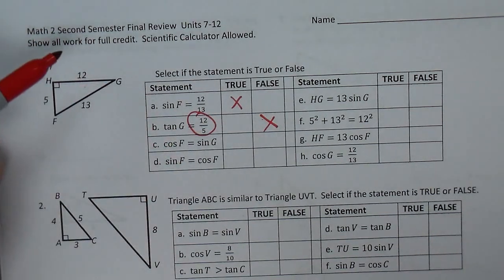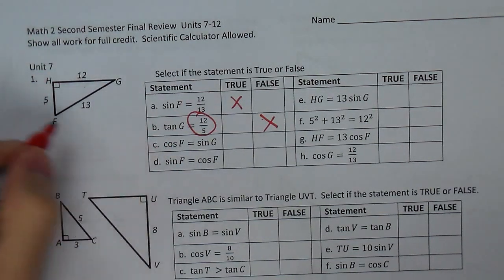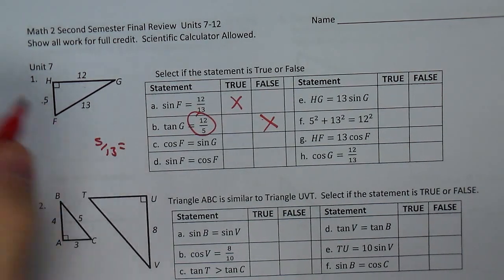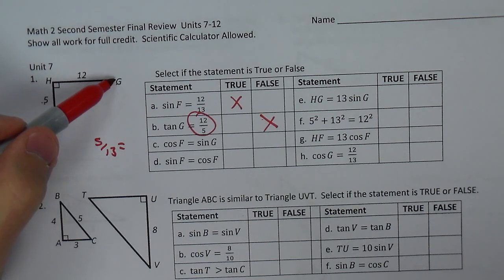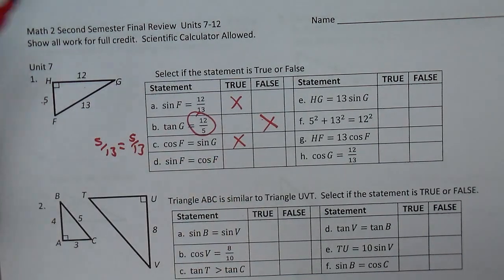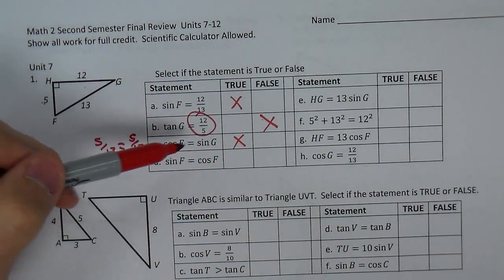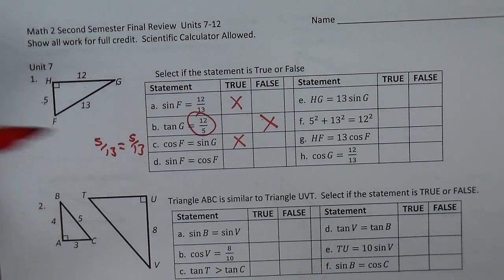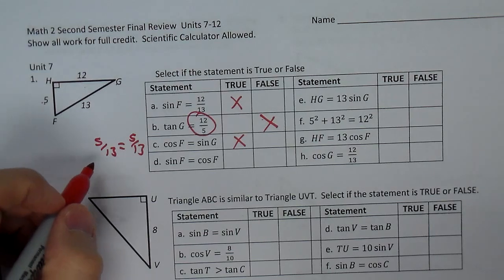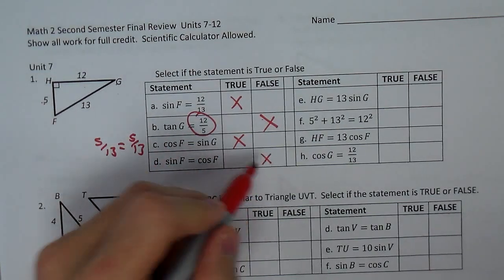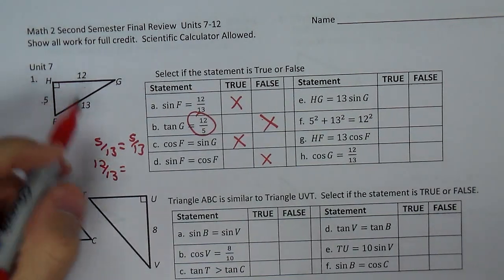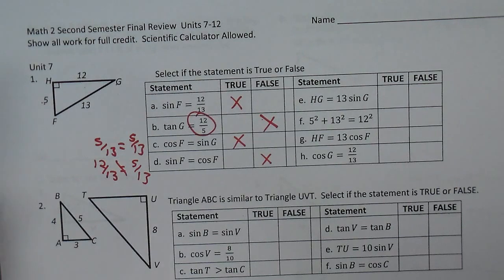Now, cosine of F equals sine of G. Cosine of F, if we look here, is adjacent over hypotenuse, so that's 5 over 13. Sine of G is opposite over hypotenuse, that's 5 over 13. So they come out equal, and that is true. If you think of sine and cosine, if they're opposite angles, then they're equal to each other, because what's opposite to one angle will be the adjacent to the other. Now, sine of F equals cosine of F. In this case, it is false, because sine of F is 12 over 13, and cosine of F is 5 over 13, and those are not the same.